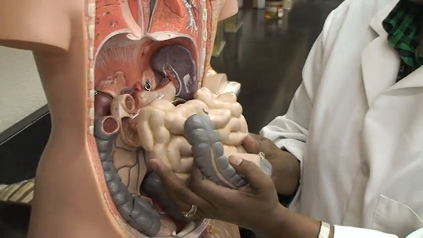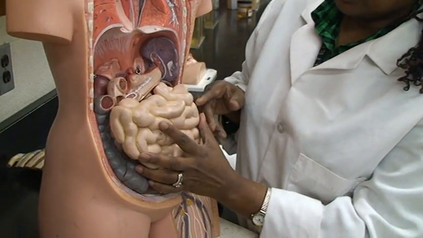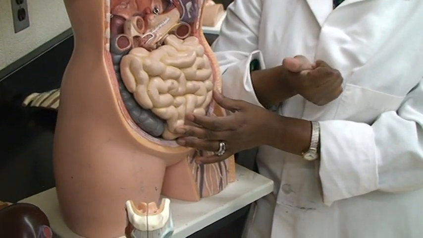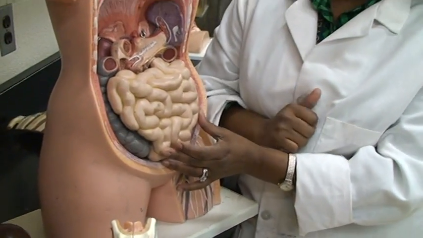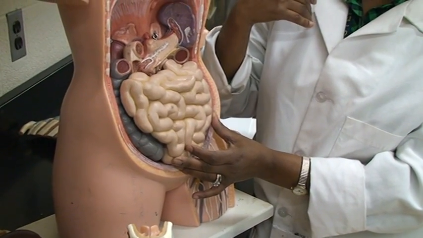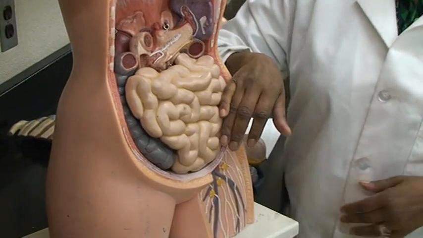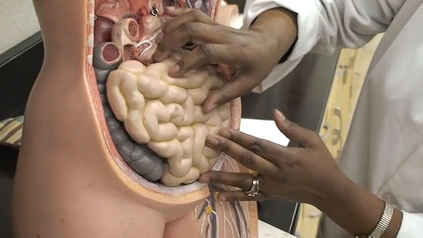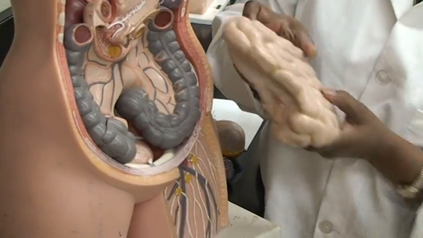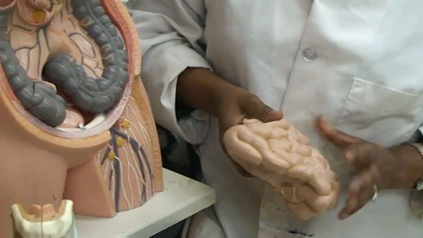This is the small intestine. Like I said, externally there's not much difference between the three parts, the duodenum, the jejunum, and the ileum. But you can tell that on the left side that's your jejunum, and on the right side that's your ileum. The ileum then joins the colon.